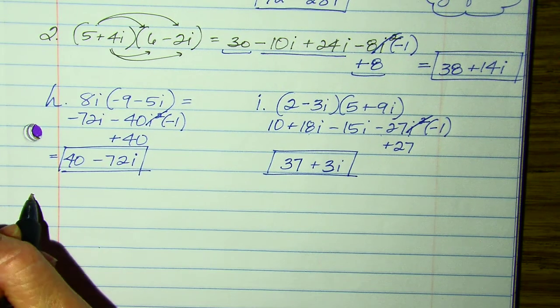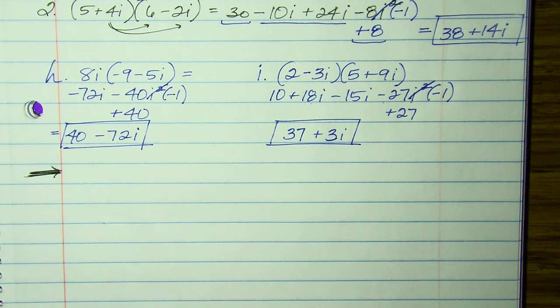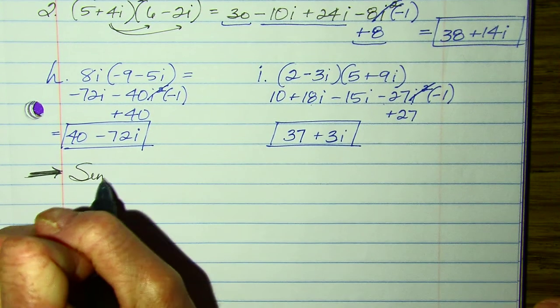All right, last part, and I'm going to do it different from the book. I'm going to do it in a simpler way that I was taught, simplifying.